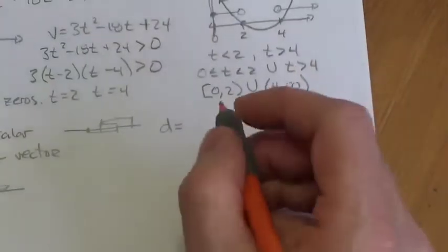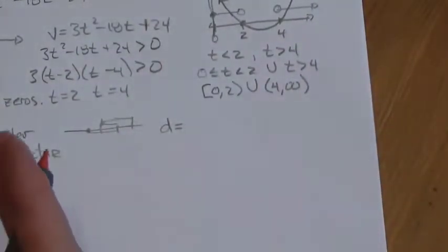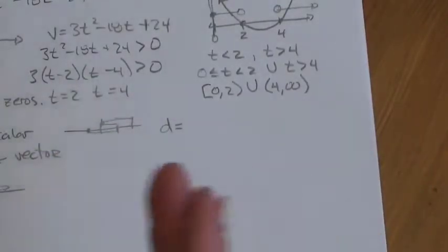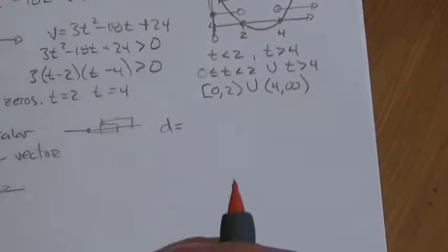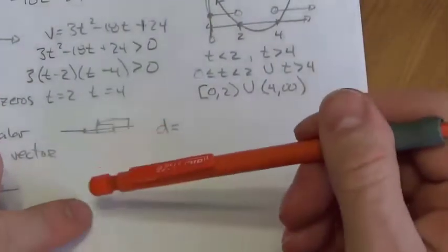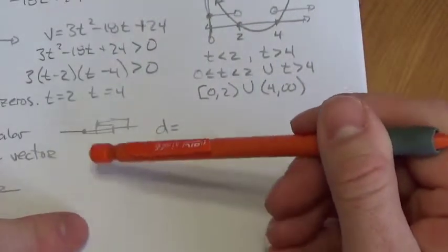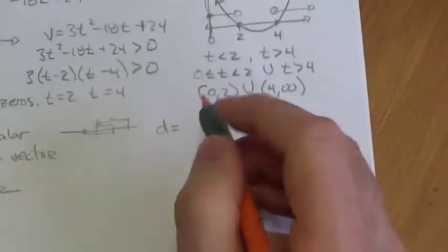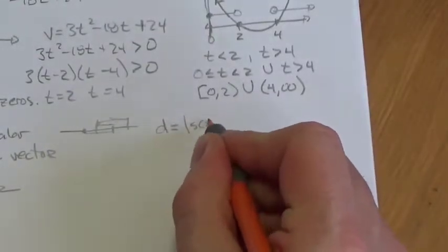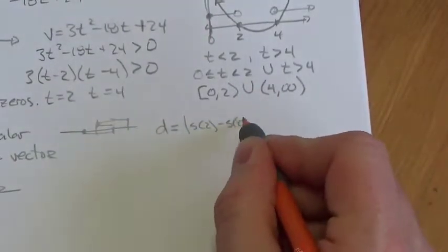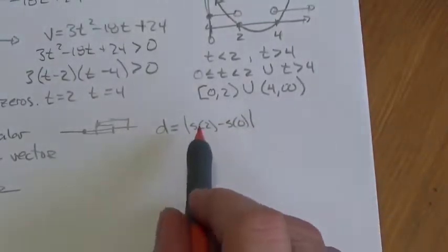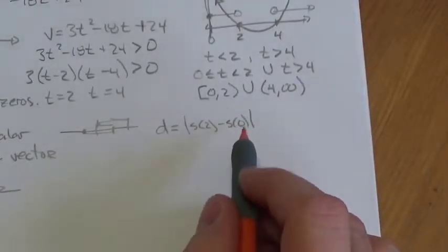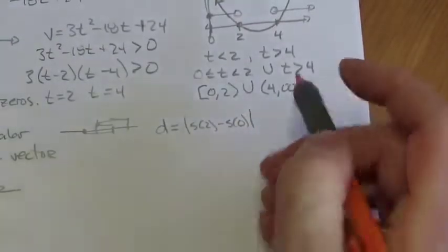So what I'm going to do here is I'm actually going to figure out what the displacements are in those different sections between the places where the particle changes directions. So the particle's moving. We've already established the particle moves forward for the first 2 seconds, comes backwards for 2 more seconds, and then goes forward again. So at the 2-second mark, it's changing directions. Well, I want to know how far did it go in those first 2 seconds. Well, that's going to be the difference between the displacement at 2 seconds and the displacement at 0 seconds. Okay? When you subtract those, that's how far it's traveled.